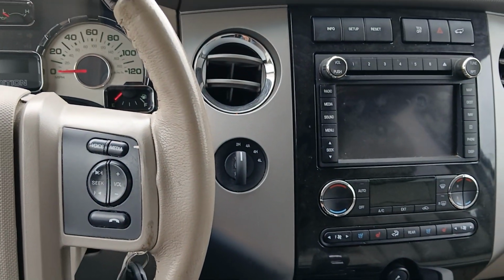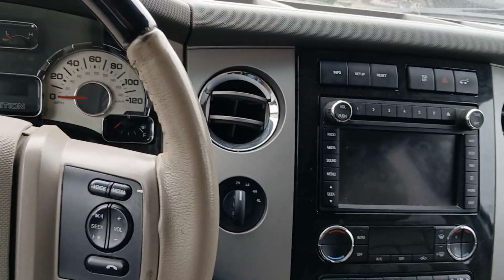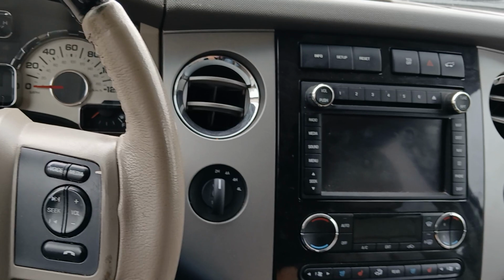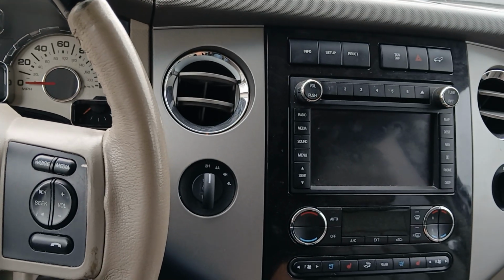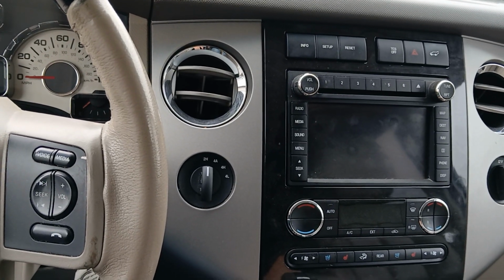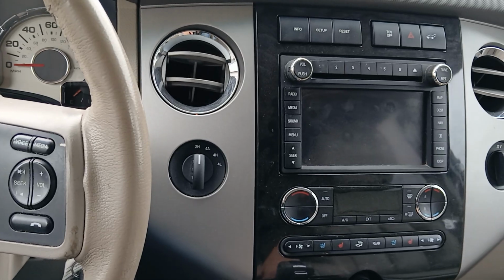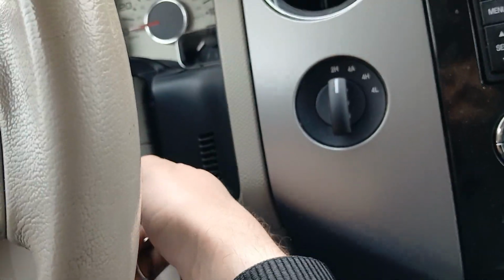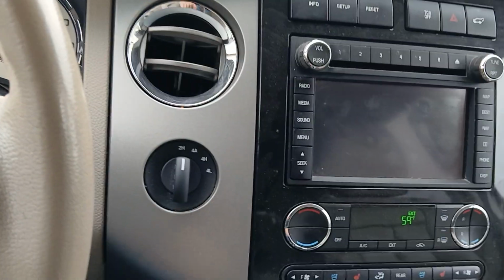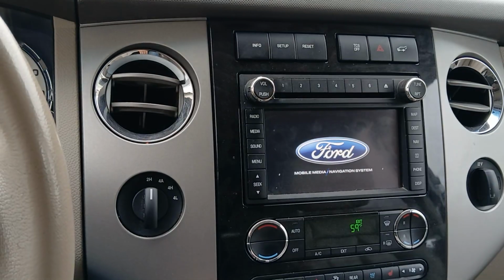Hello, I'm in a 2014 Ford Expedition, and today I'm going to show you how to switch between miles and kilometers, so US measurements and metric. We'll start the vehicle to begin, and then wait for everything here to load.